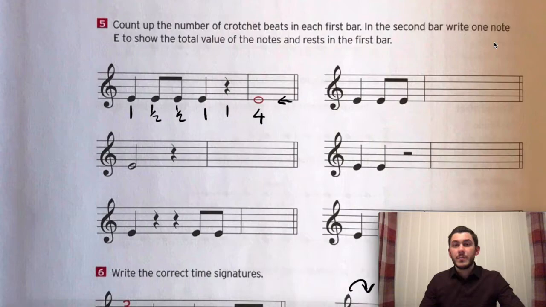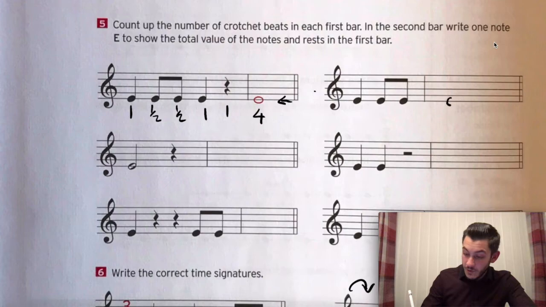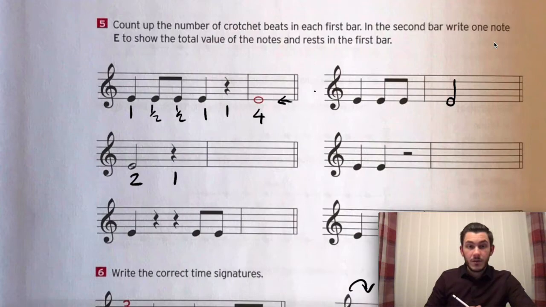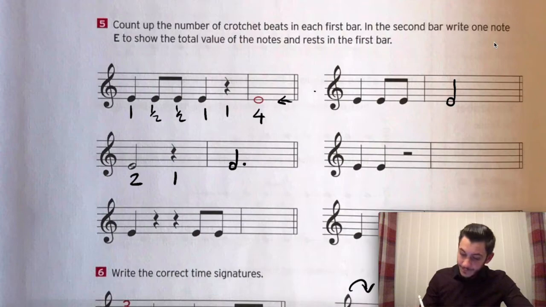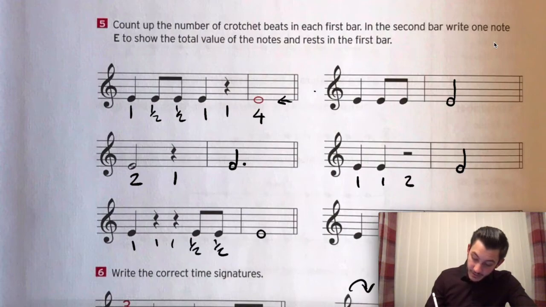Number 5, count up the number of crotchet beats in the first bar and add the second bar to be the same. So this example here, we have 1, add a half, well that totals 2, so it must be a minim on an E. This one we have 2, add 1, well that's 3, so it must be a dotted minim on an E. The next one, 1, 1, and a 2 beat rest, so that's got to be a semibreve on an E. 1, 1, 1, half, half, well that's got to be a semibreve on an E. Excuse me there, let me undo that.